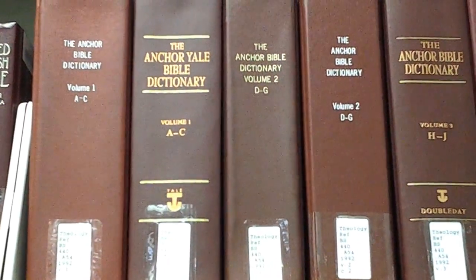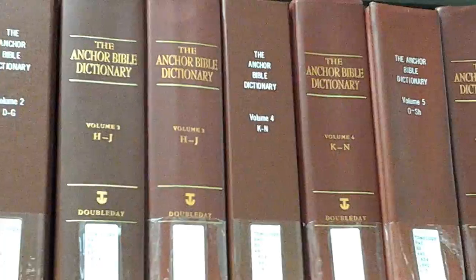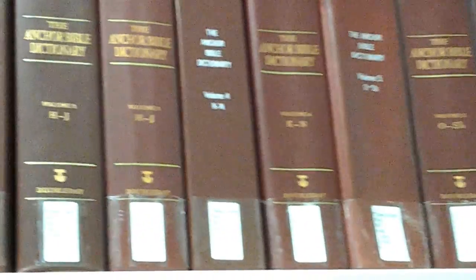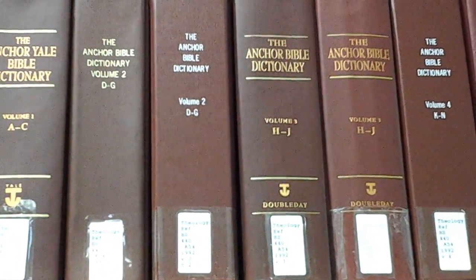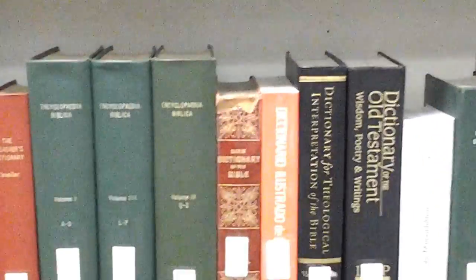First section you're going to be coming to, this area called BS 440. This is where you will find Anchor Bible Dictionary. You'll notice we have 2 copies of each volume, 6 volumes. Good to use for word studies, any sort of cultural thing you might look up. Several shelves of other items.